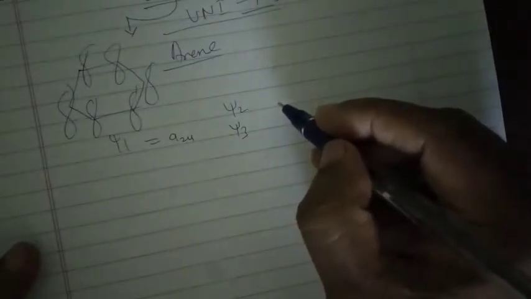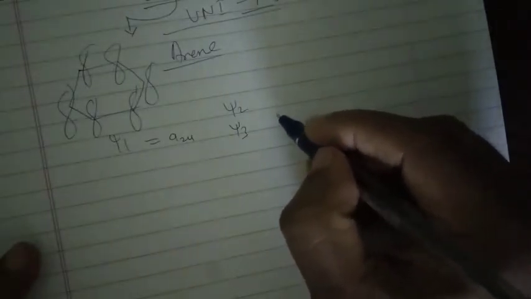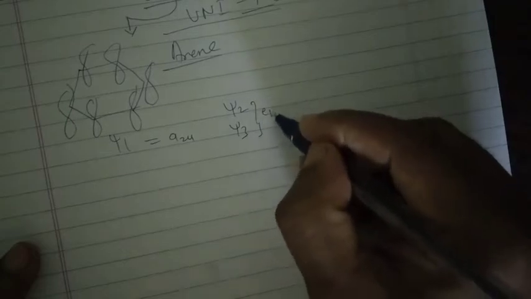So I told you psi1 is A2U. Then psi2, psi3: because of the center of symmetry, they will have E1G. Then psi4, psi5: again here, no symmetry, so ungerade, so E2U. I have told you, this E2U will be there. And for psi6, that is B1G, so B2G.